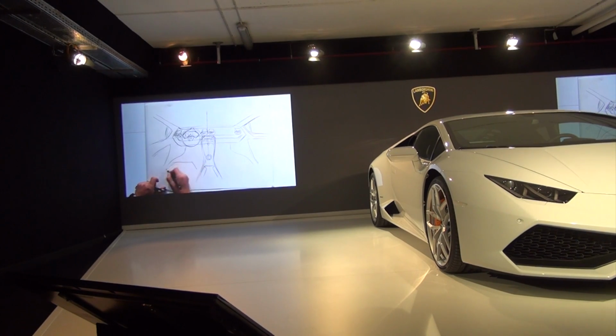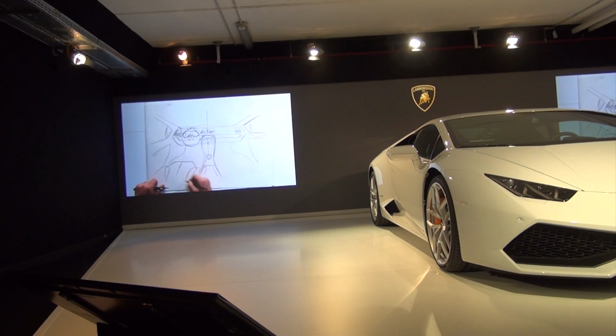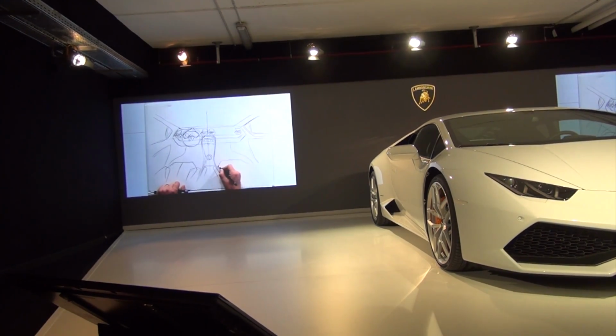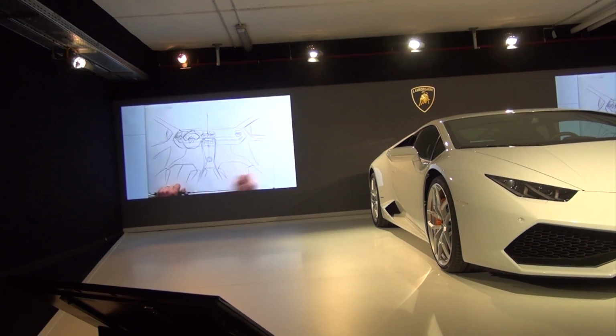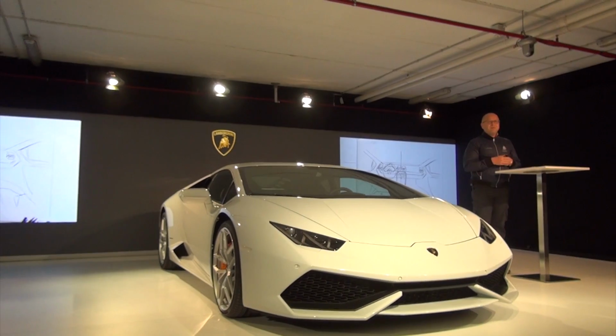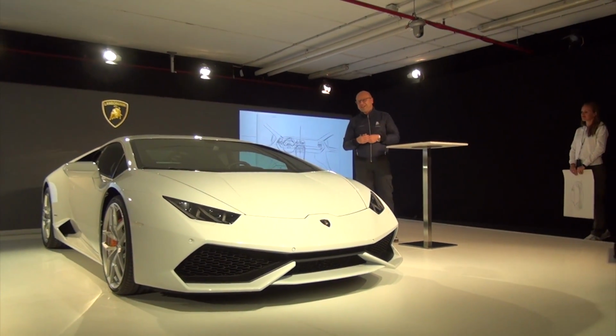But what you will also find really important is a totally new concept for the seats. Seats are very important in a car like this. They have to be sporty and comfortable at the same time. So we did a lot of work with the people who take care of ergonomics to have the perfect solution for them. And I hope you will appreciate not only the performance, but also the beauty of this car.